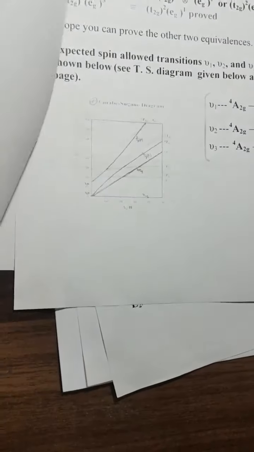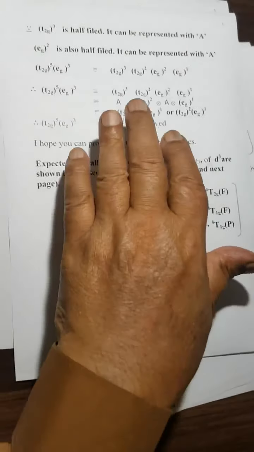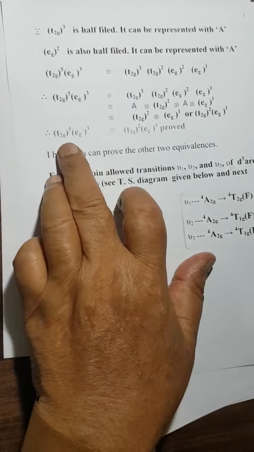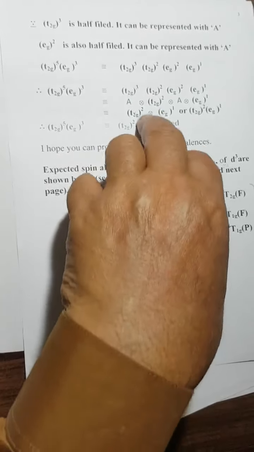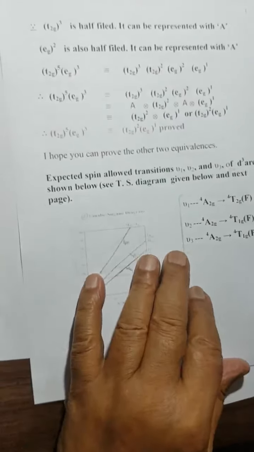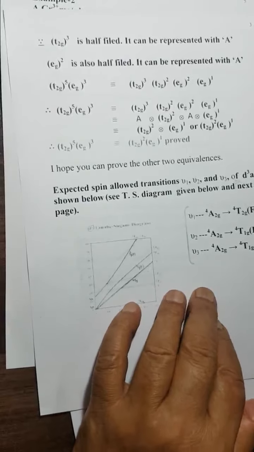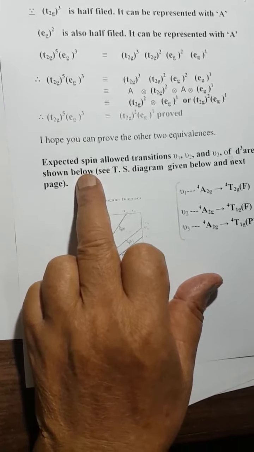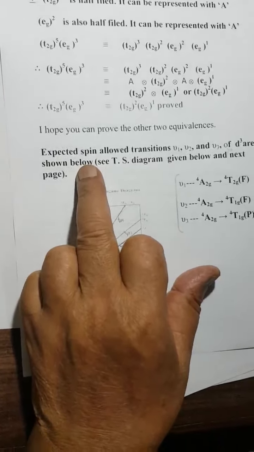So what we will get is the final result, that this is equal to this. I have shown it in some detail here. You can read it. So, expected allowed transitions mu1, mu2 and mu3 in T3 system.